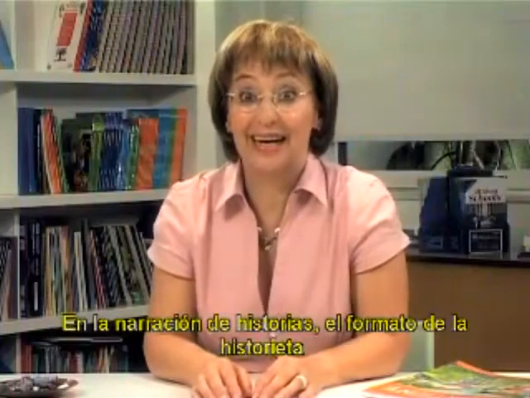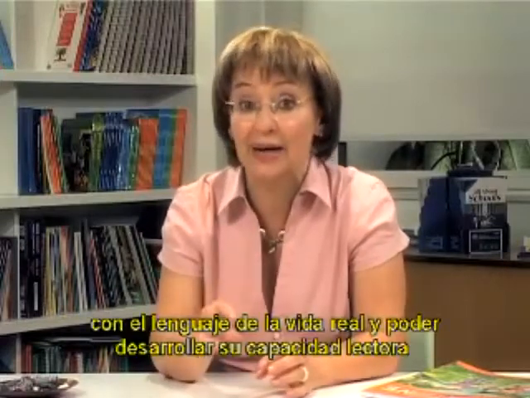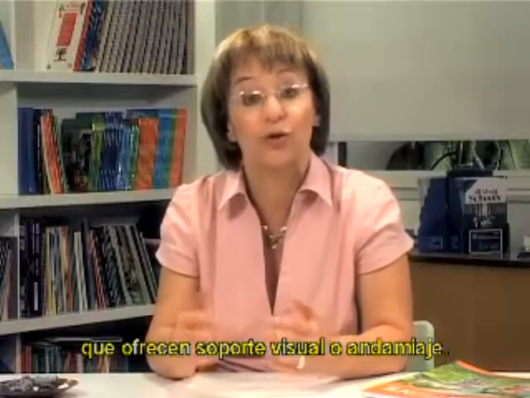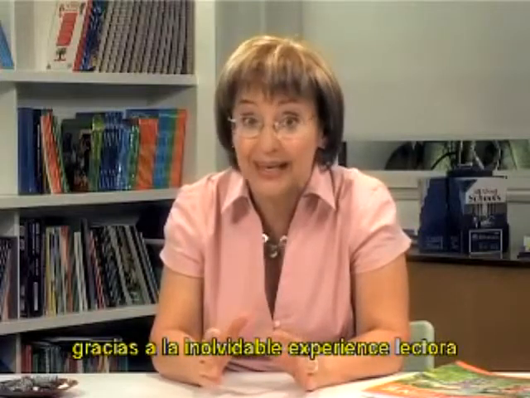In storytelling, the comic strip format is a perfect vehicle for acquainting learners with real-life language and developing reading skills through the illustrations, which provide visual support or scaffolding. Comic strips are an intermediary step towards autonomous reading. In fact, quite a number of children, and many of us adults, have become avid readers thanks to the unforgettable reading experience derived from them.